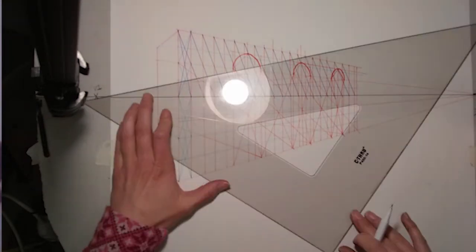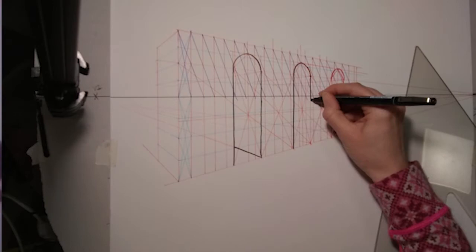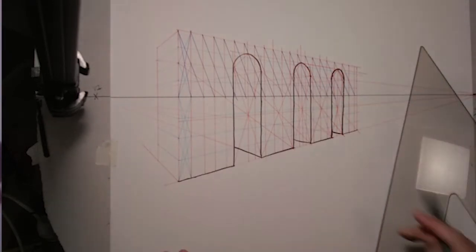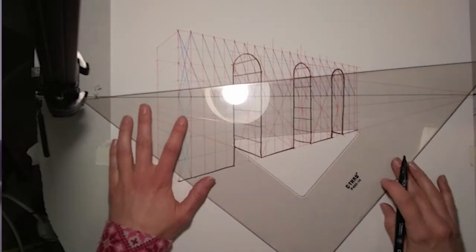Now comes my favorite part. I love watching all of these lines come together to form a cohesive image. It's a bit like the joy of doing a dot to dot, connecting seemingly random dots on a paper to create a picture.